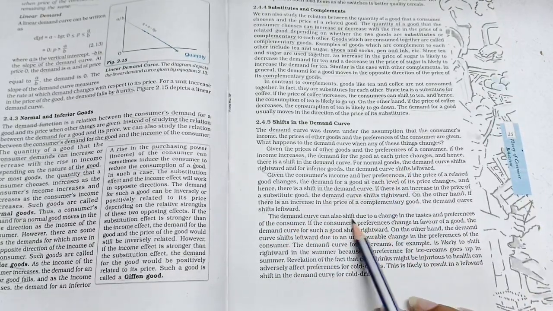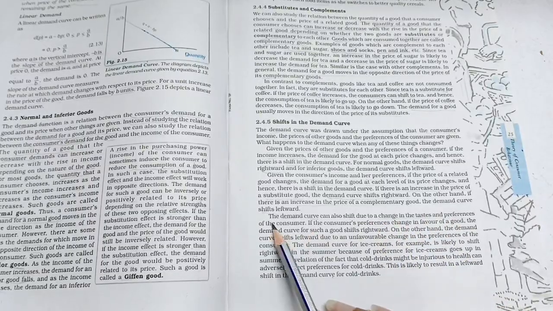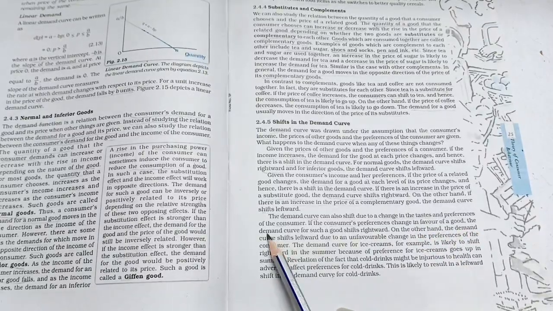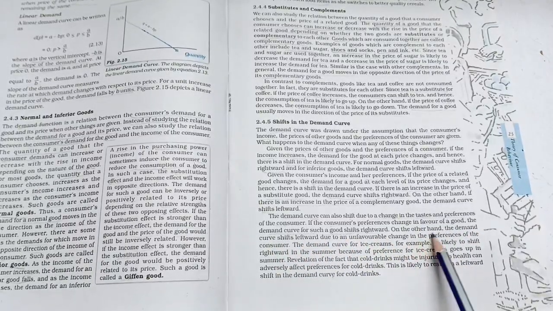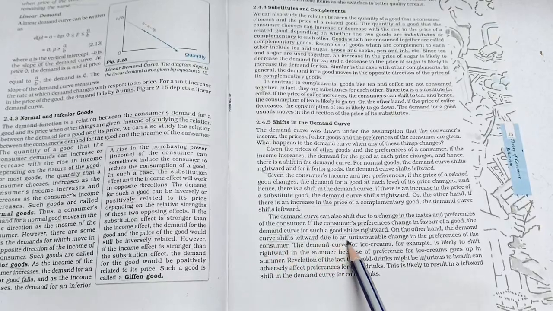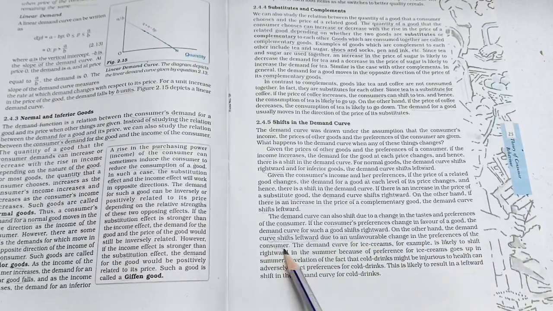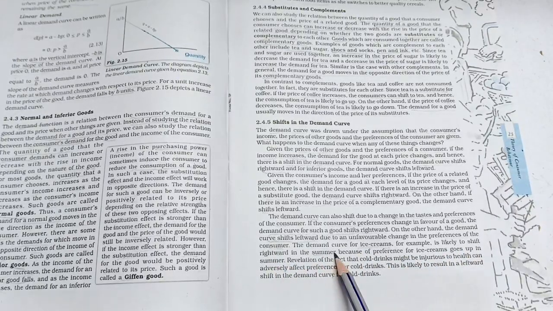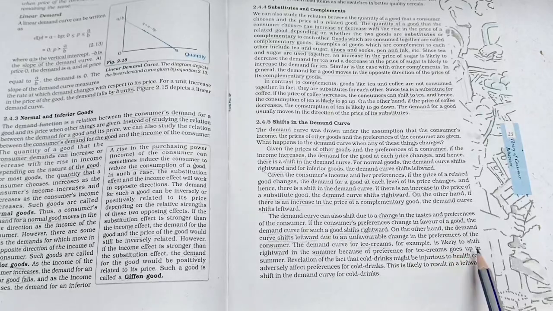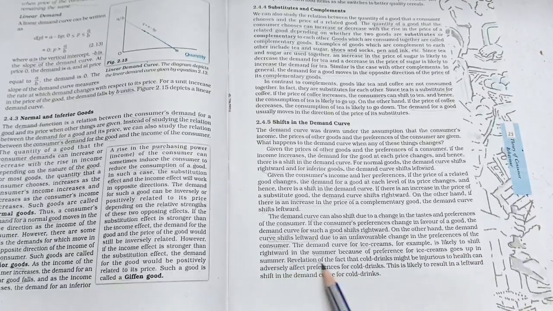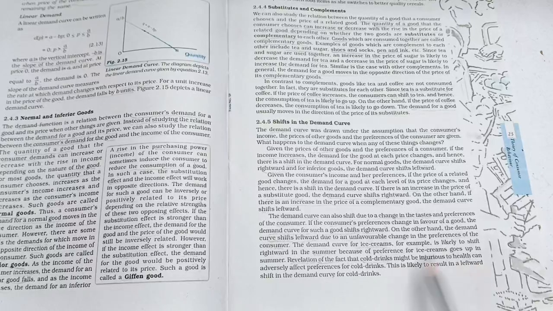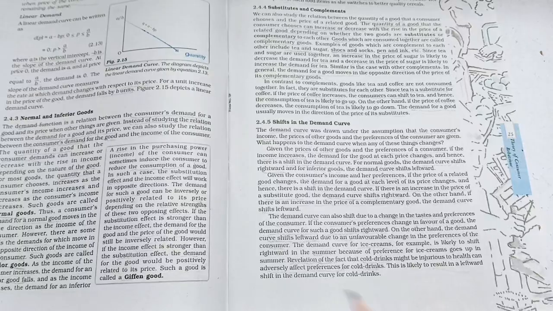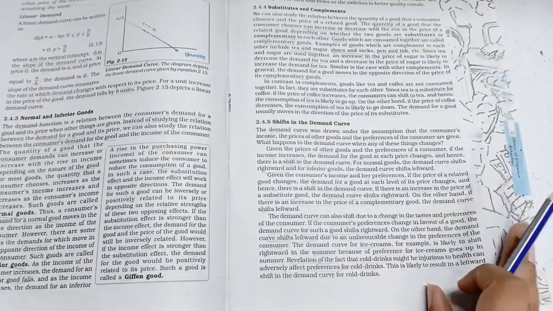The demand curve can also shift due to a change in the taste and preferences of the consumer. If the consumer's preferences change in favor of a good, the demand curve for such a good shifts rightward. On the other hand, the demand curve shifts leftward due to an unfavorable change in the preferences of the consumer. The demand curve for ice creams, for example, is likely to shift rightward in the summer because preference for ice cream goes up in summer. Revelation of the fact that cold drinks might be injurious to health can adversely affect preferences for cold drinks.